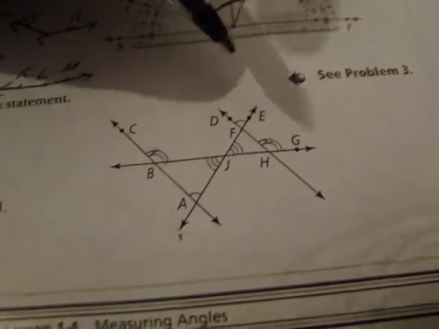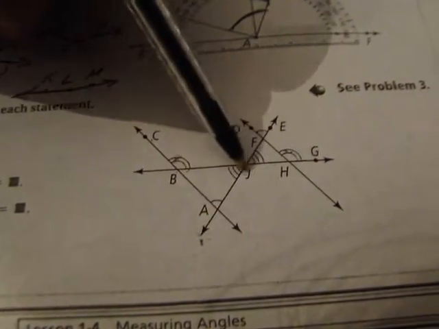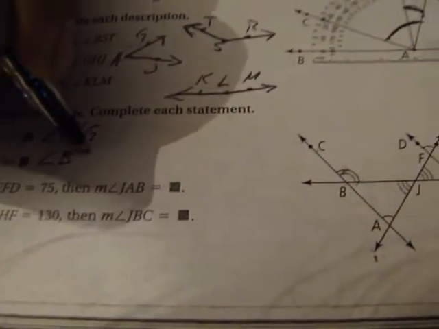So what's the name for this angle? Well, you can call it angle BJA or angle AJB. I'm going to call it angle BJA.